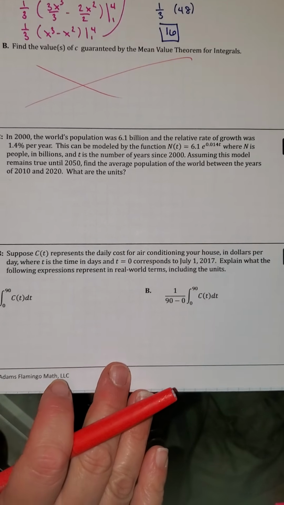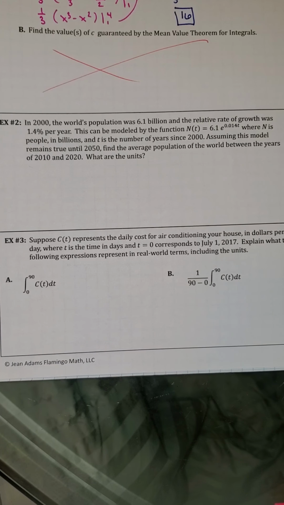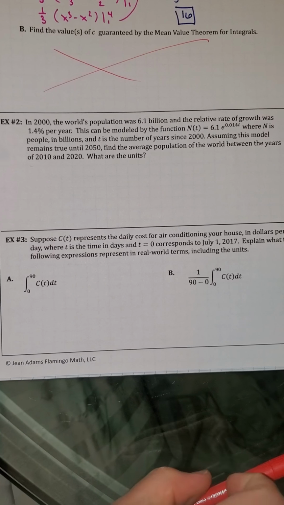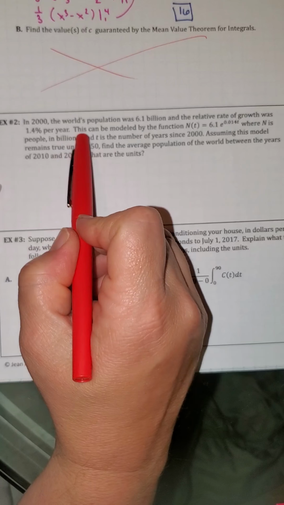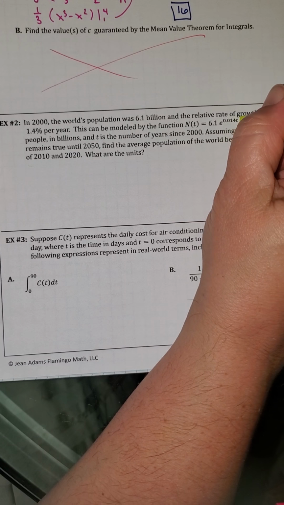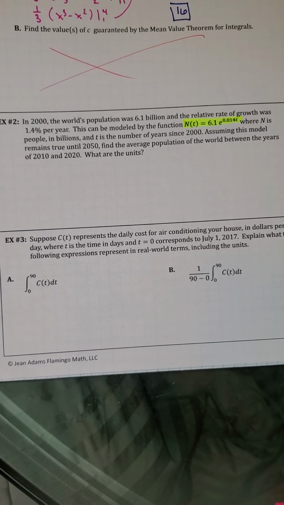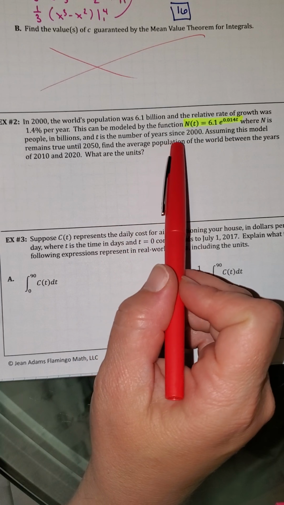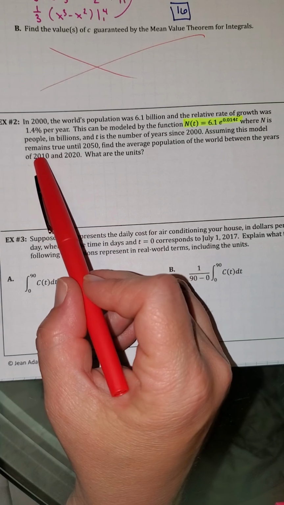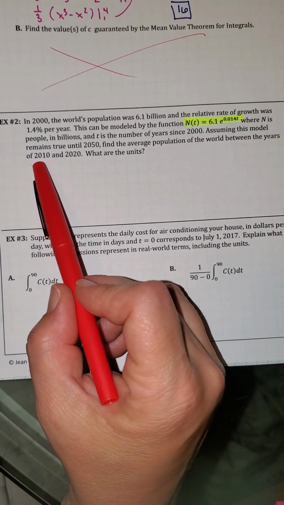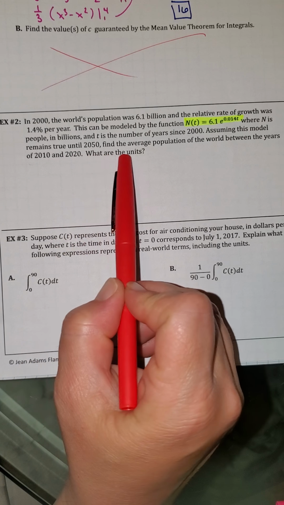So example 2, I do like this one. In 2000, the world's population was 6.1 billion and the relative rate of growth was 1.4% per year. This can be modeled by a function, where n is people in billions and t is the number of years since 2000. Assuming this model remains true until 2050, find the average population of the world between the years 2010 and 2020, and what are the units?